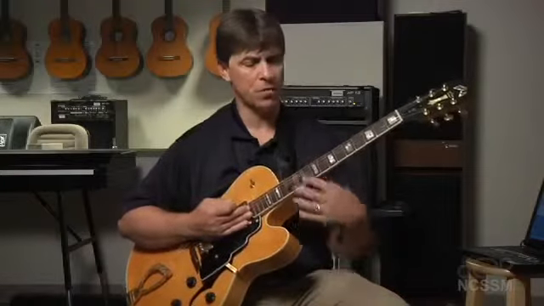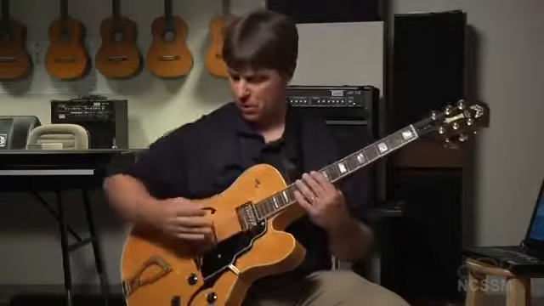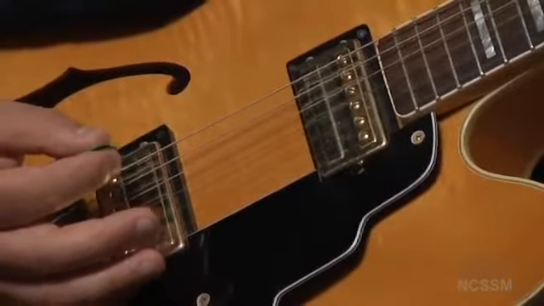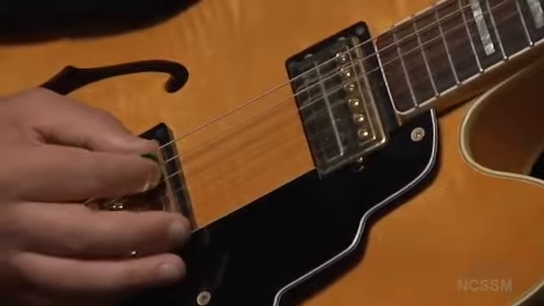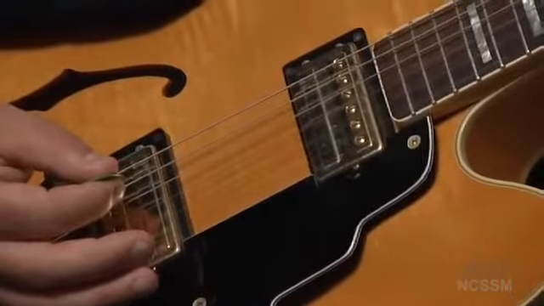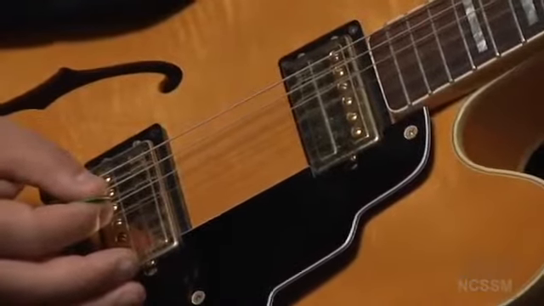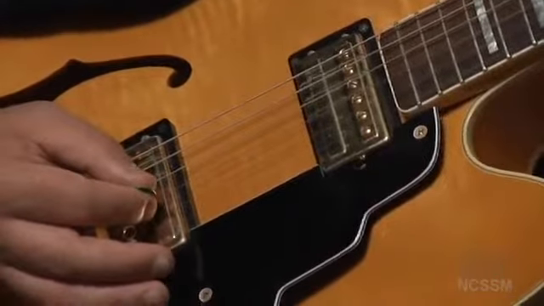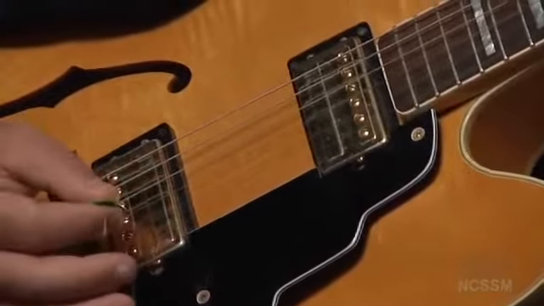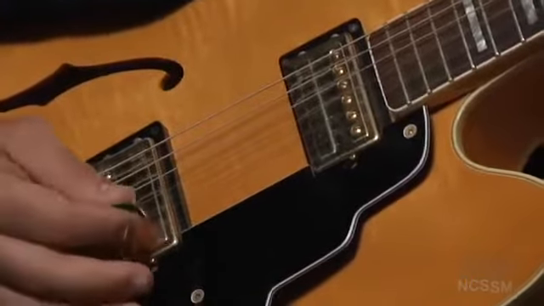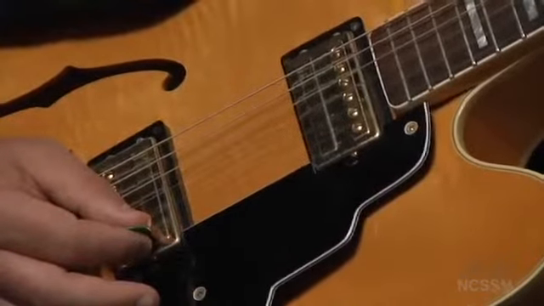And one other little piece of terminology that I think is important. From here on out, we're always going to refer to our strings by a number. The lowest string, E, we're going to call the sixth string. The next string, the A, we're going to call the fifth string. The next string, D, we'll call the fourth string. G string will be the third. The B string will be the second string. And the top string, the E string, will be the first string.